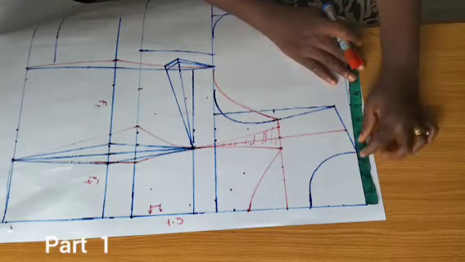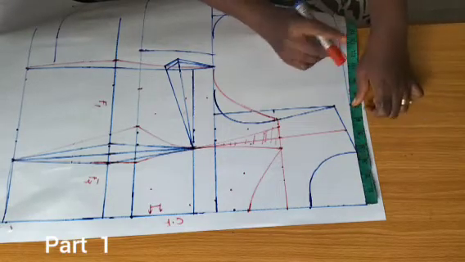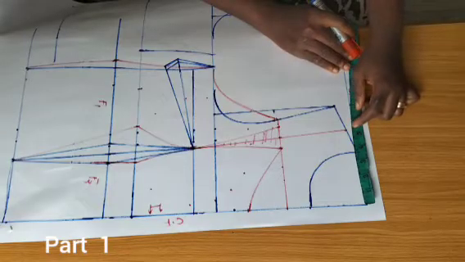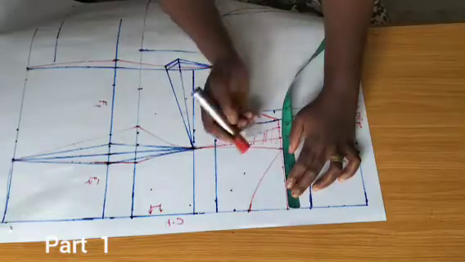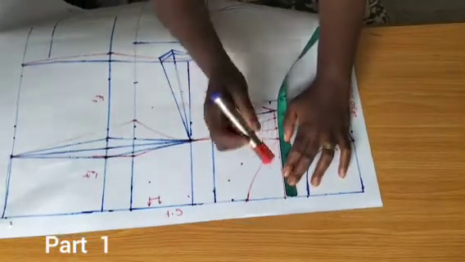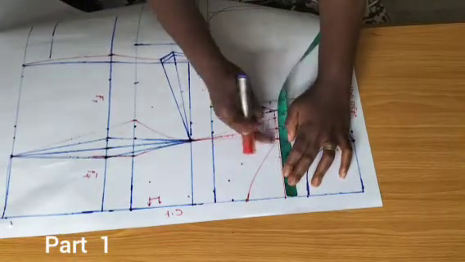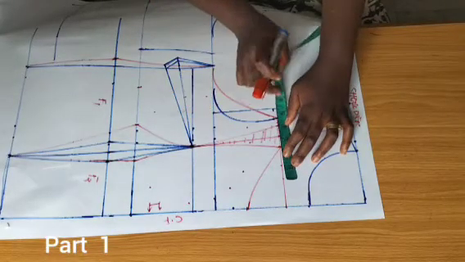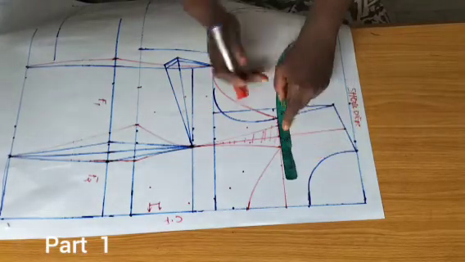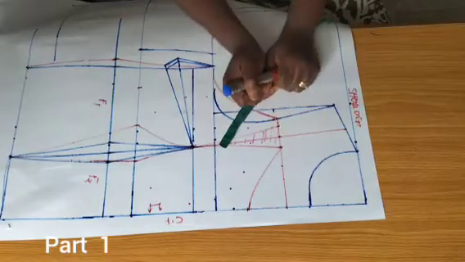So the shoulder I'm working with here is 7. If I minus 1.5, I'll have 5.5. So if I place my tape here, this is what I will also do. From the center front, I have 4 inches already. I skip, I have another 4 inches. So I can just go ahead and measure my 5.5.